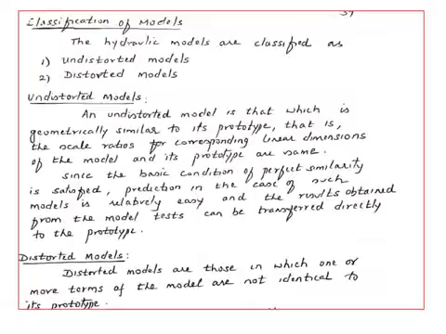So all the problems that we solved here were of undistorted models. Undistorted models are those which are geometrically similar, that is, the scale ratios of the corresponding linear dimensions of the model and prototype are the same. Since the basic conditions of perfect similarity are satisfied, the predictions in such models are relatively easy, and the results obtained from the model can be directly transferred to the prototype.